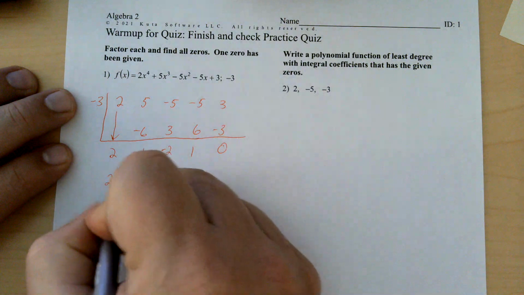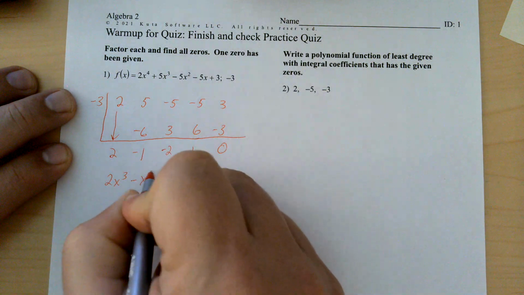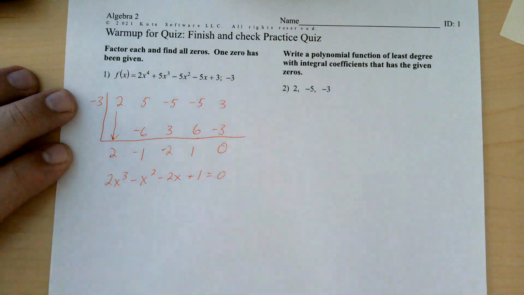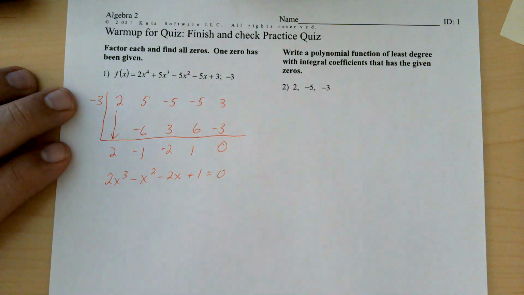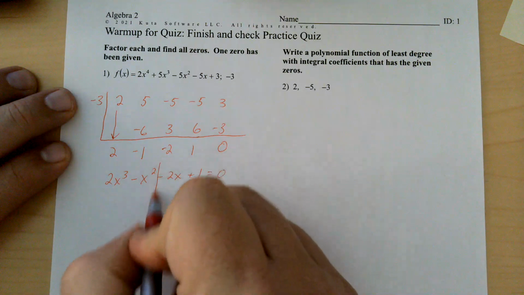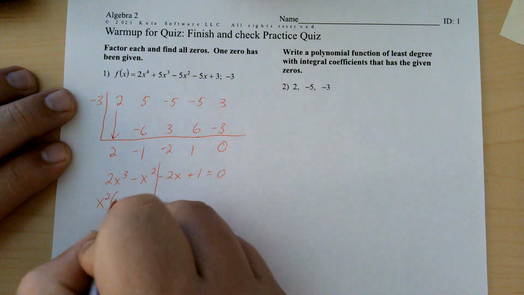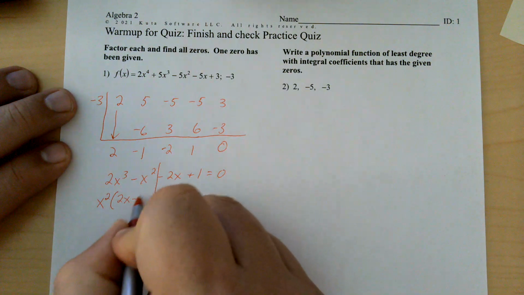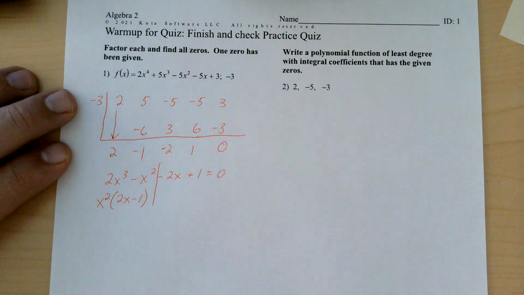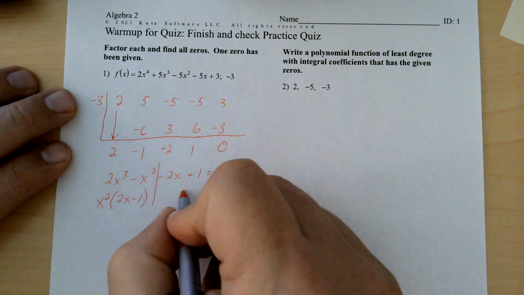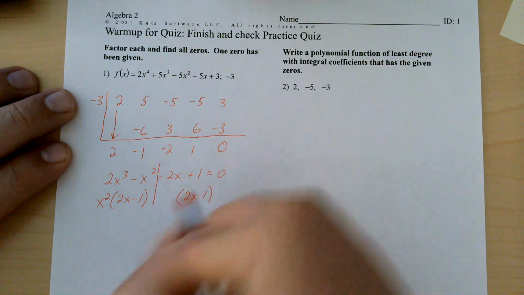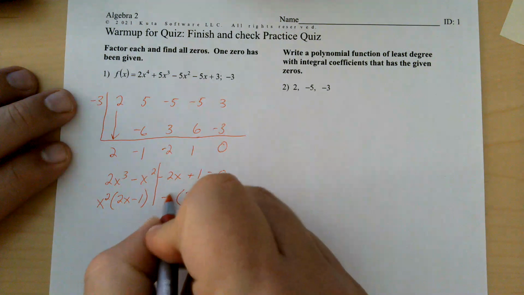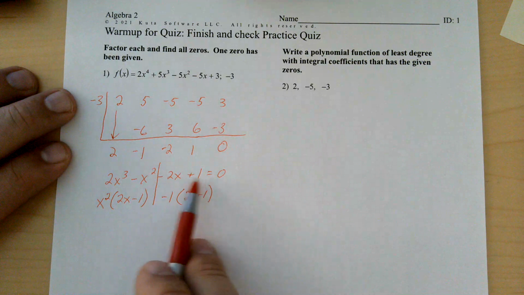So this really means 2x cubed minus 1x squared minus 2x plus 1. And we want to find the remaining 3 answers. So when I split this down the middle, on the left, I can factor out an x squared. So that leaves a 2x minus 1 inside. Since I see a 2x minus 1 in parentheses, it has to appear on the other side. And what we have to do is just factor out a -1 then. So if I factor out a -1, we're back to this previous line.